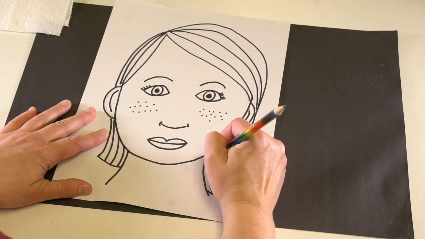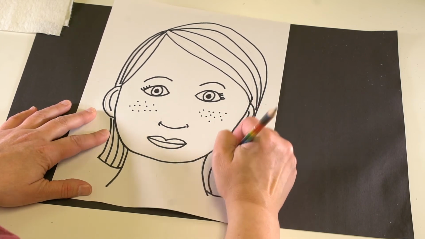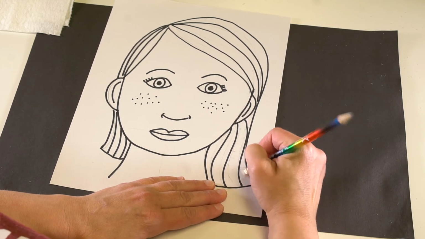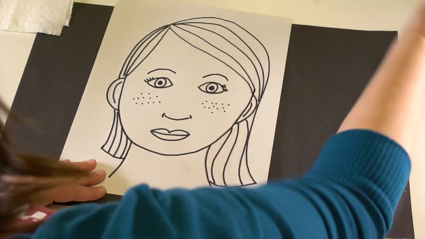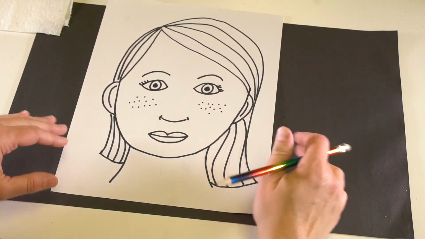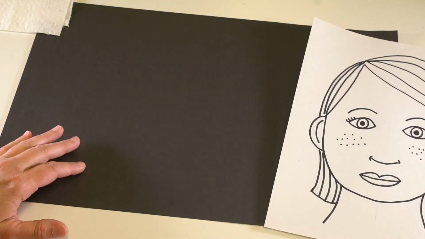If you don't have straight hair, which I bet a lot of you don't, when I was a kid, I always wished I had curly hair. And a lot of the kids that I knew, like my sister who had curly hair, wished they had straight hair. But I'll show you some ways that you could do other kinds of hair.